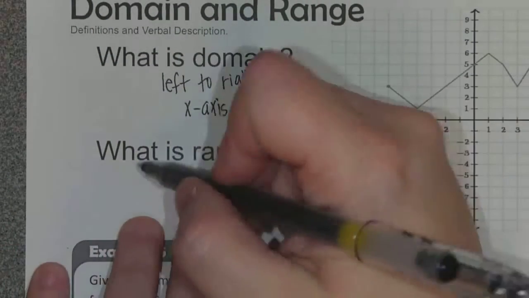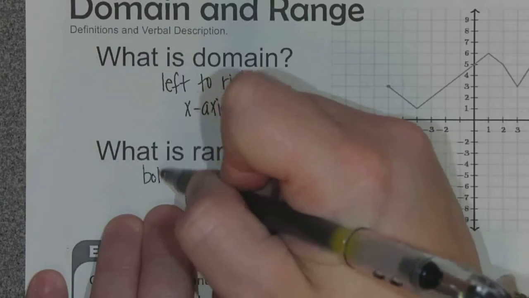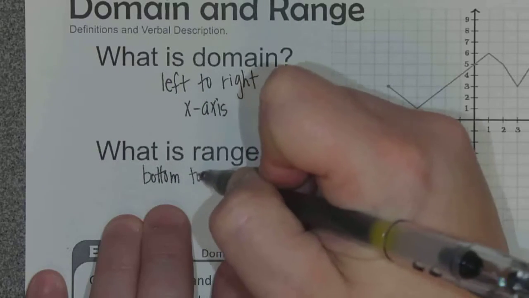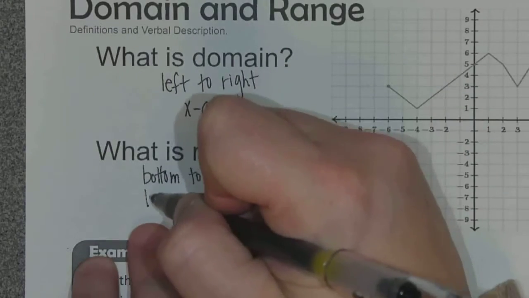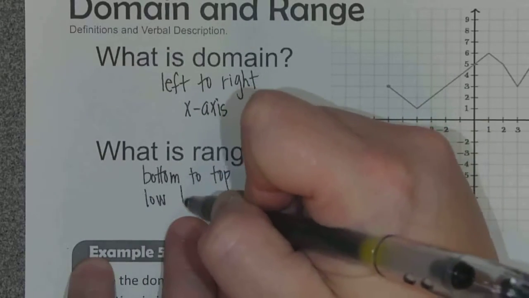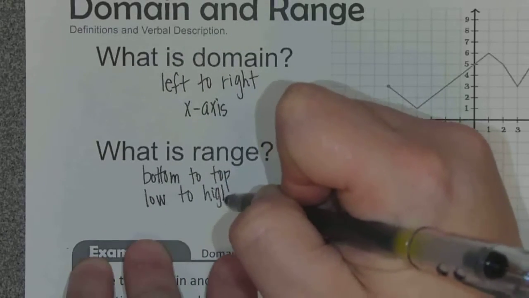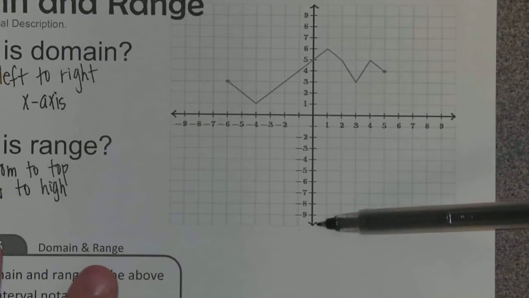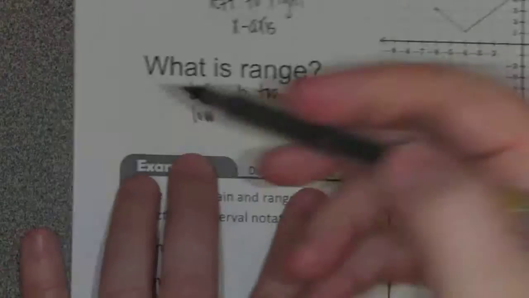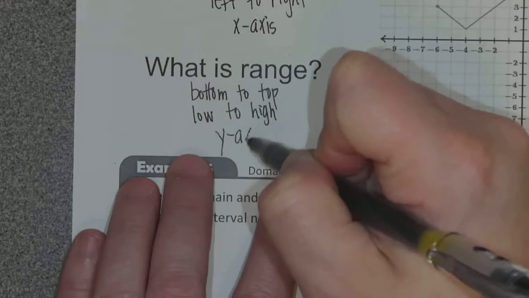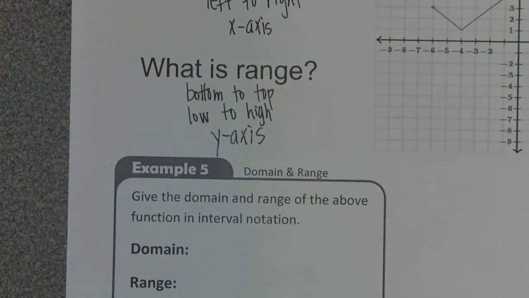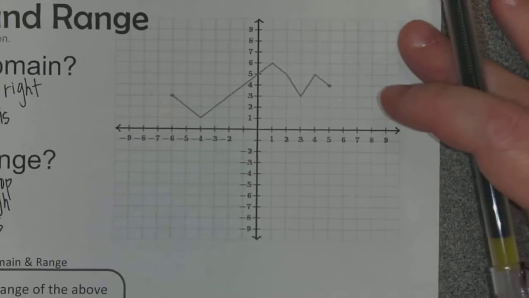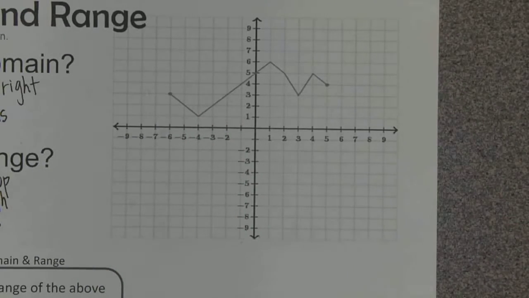Then what is the range? The range is when we look from the bottom of the graph to the top of the graph. Another way to say that is how low does it go to how high does it go. But regardless of which way you think of that, if we're talking about up and down, we're talking about the y-axis because it's the axis that moves up and down. So what we're going to do here is look at this graph and write the domain and the range in interval notation.